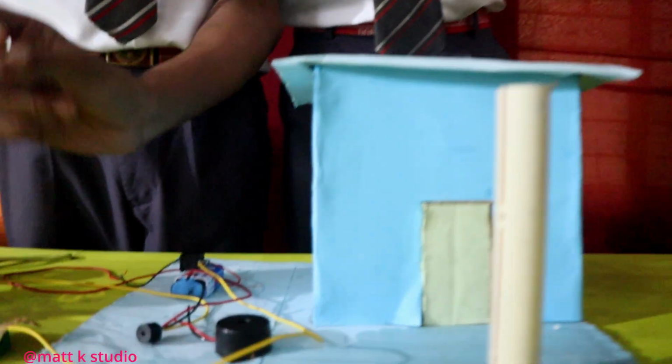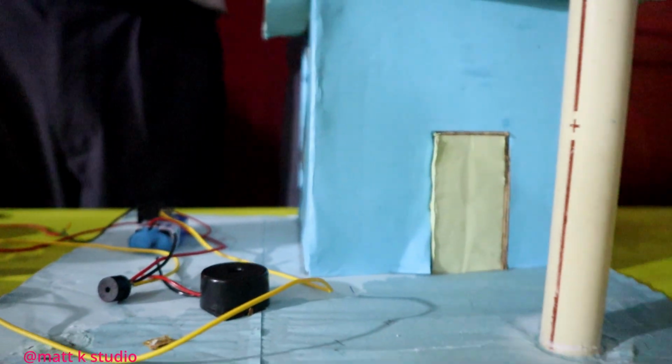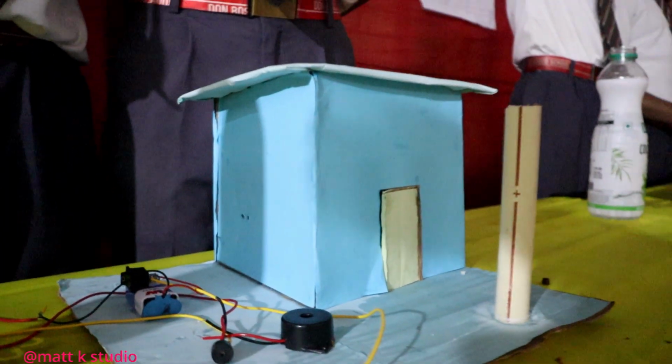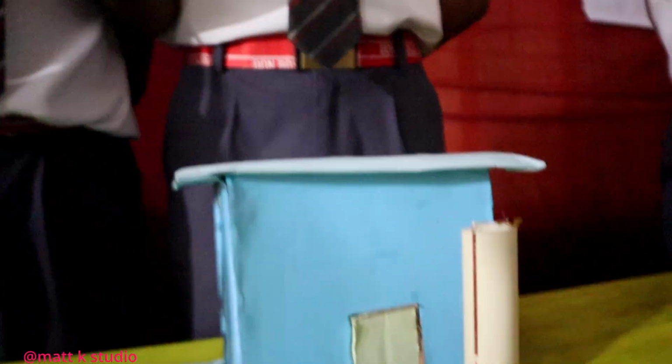This is a rain detector. It helps when the rain starts falling. When a drop falls on the sensor, it makes a buzzing sound which gives a signal to the person in front about the rain, and he can protect his things or tools kept outside.